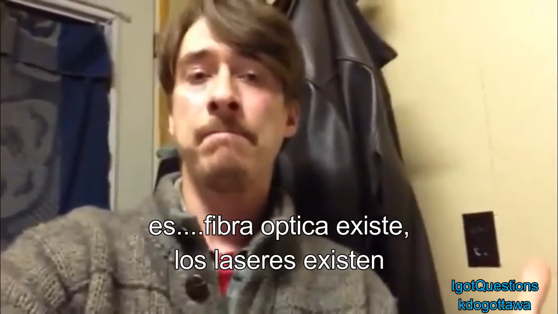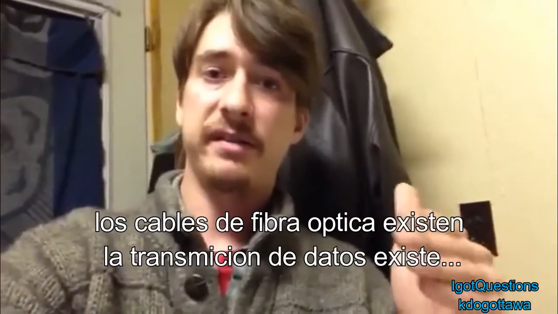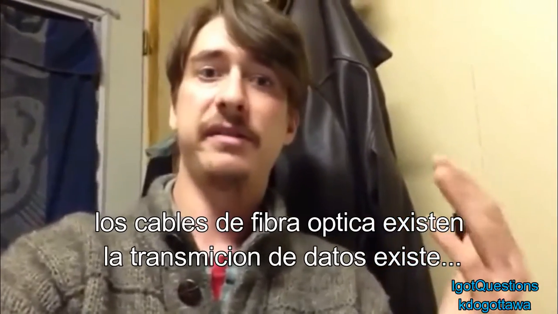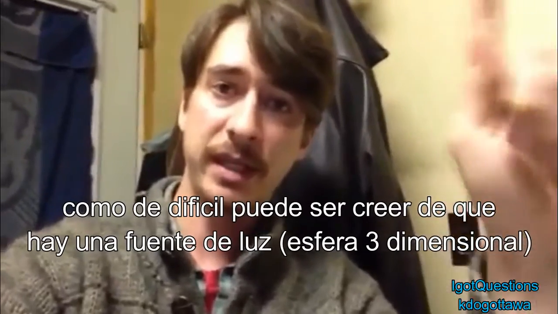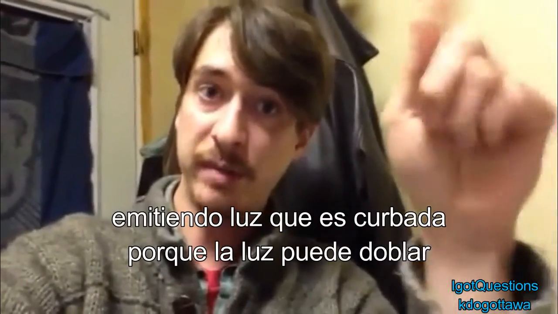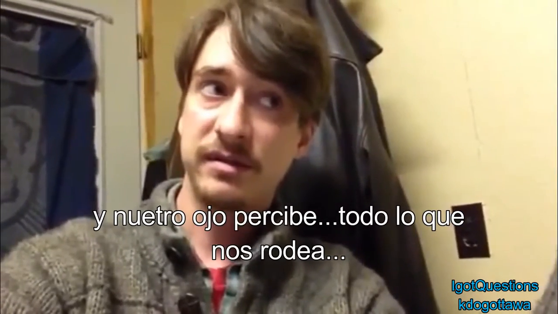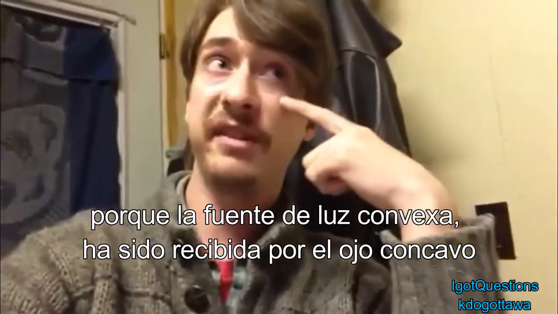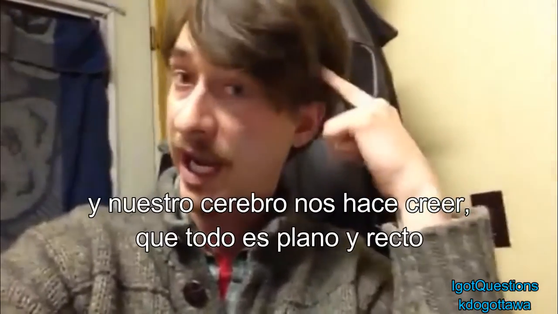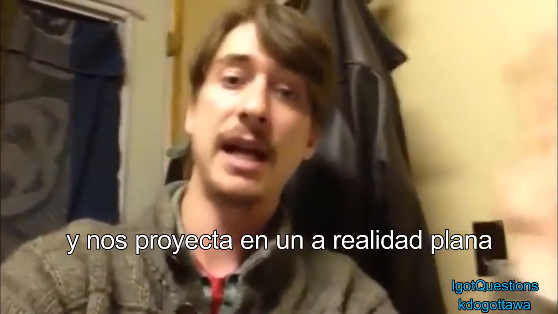Fiber optic, okay, lasers exist, fiber optic cable exists, data transmission exists. How hard is it to believe that there's a singularity within our three-dimensional sphere emitting light, which is curved, because light can bend, and our eye is perceiving all the other souls around us, okay, because our convex light source is being received by our concave eye, and our brain is making us think that everything is flat. It perceives us in a flat reality.